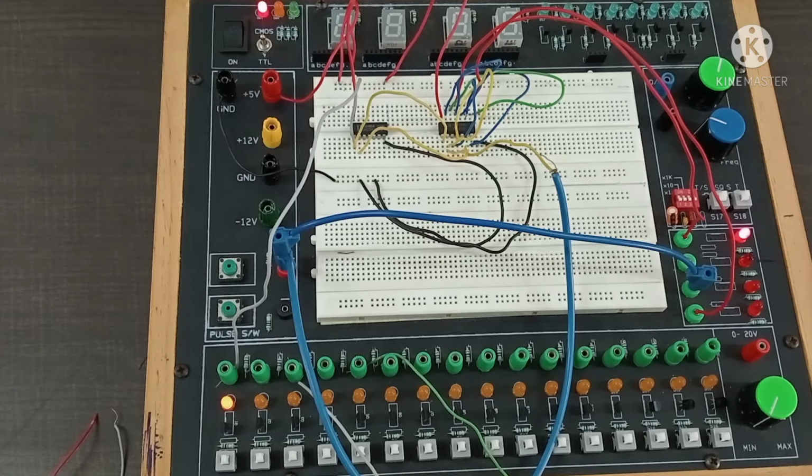And this way we can perform the experiment of SR flip-flop and D flip-flop.